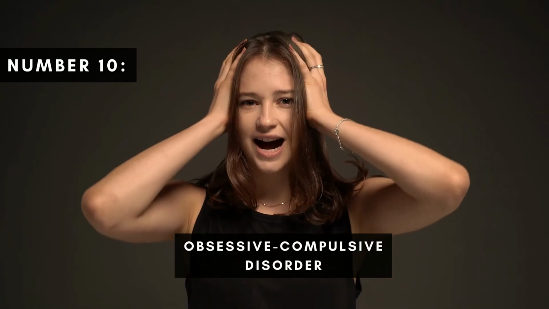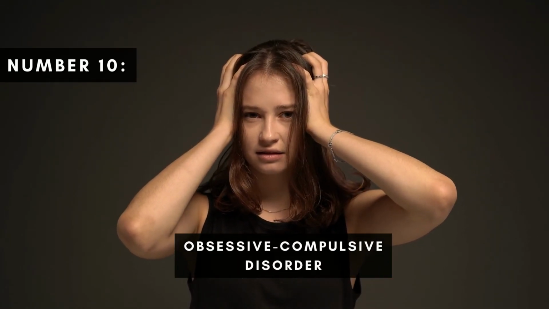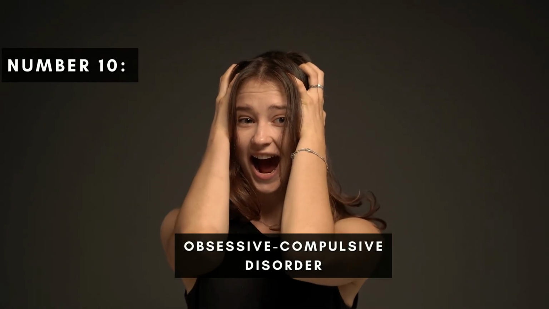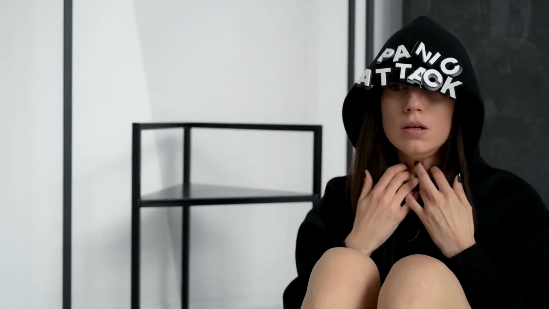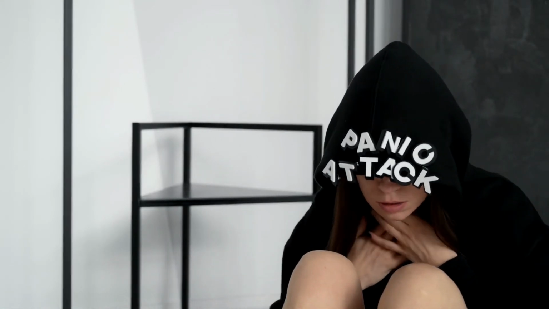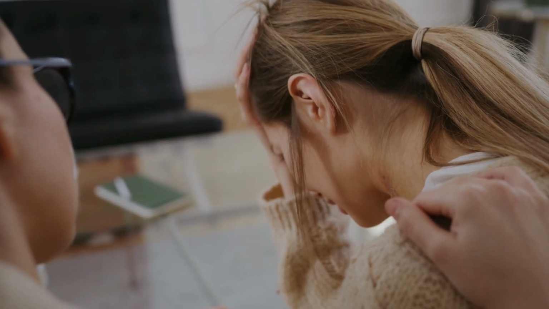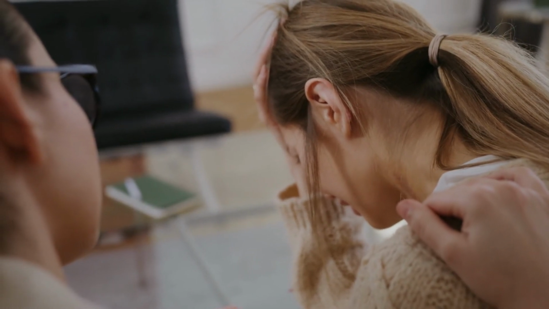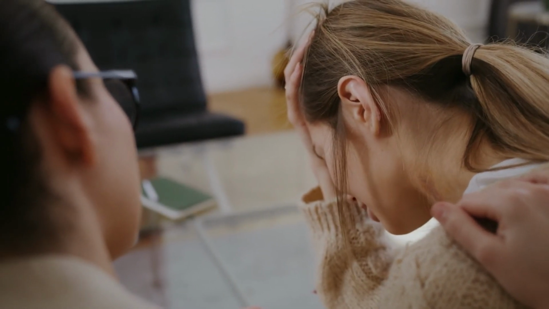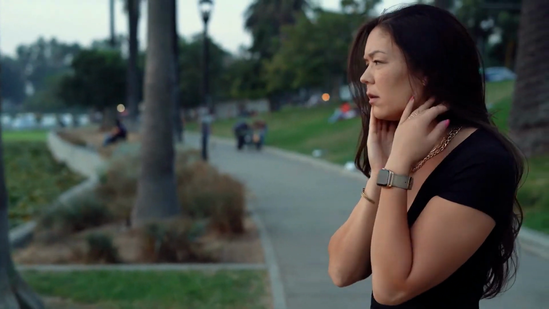Number 10, obsessive-compulsive disorder. Often known as OCD, those with this disorder are caught in cycles of obsession. You might feel compulsions to alleviate the distress of your obsessions by doing certain rituals or actions. The obsessions are more than just superficial obsessions, they are much more intense. They occur every day and occupy a considerable portion of your life. These types of obsession fill day-to-day life with intense anxiety that gets in the way of properly functioning.